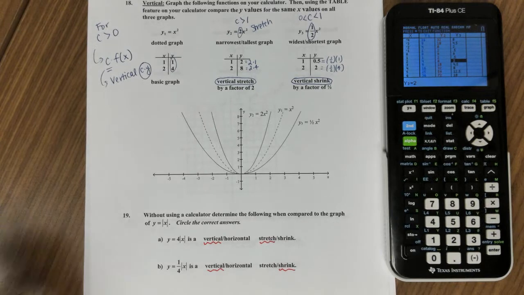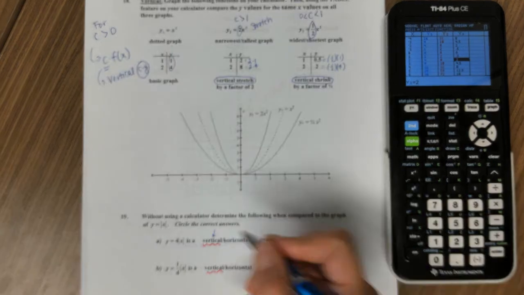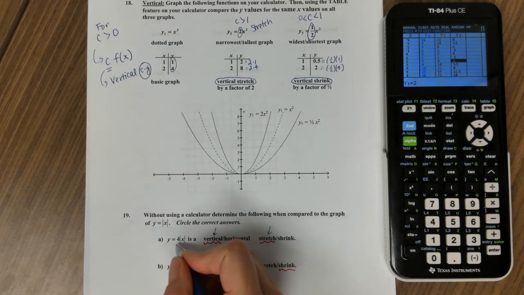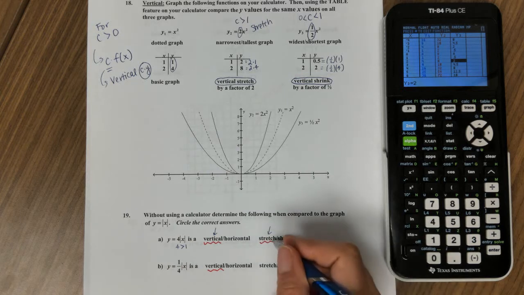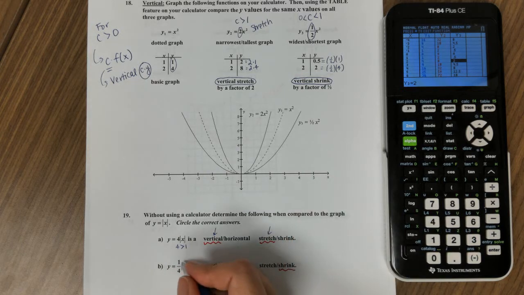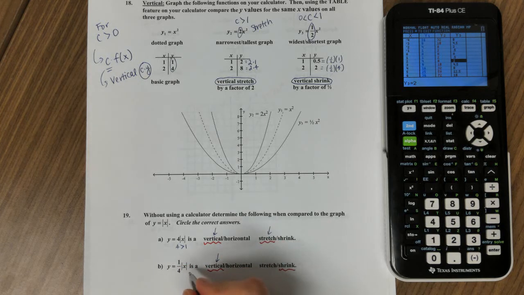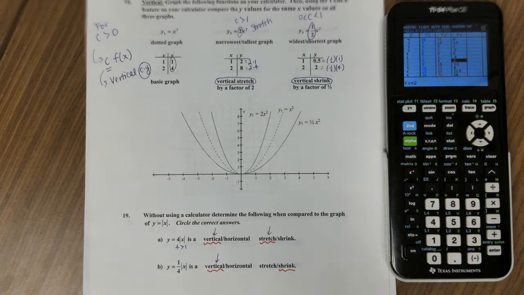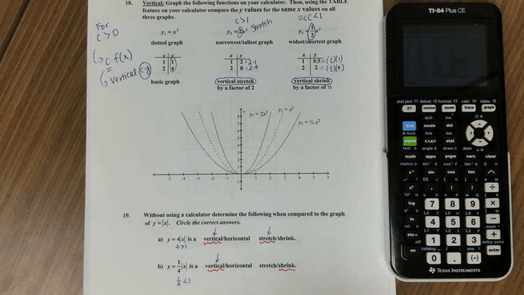Okay, so looking at these without using a calculator, for number 19, a, y equals 4 times the absolute value of x would be a vertical stretch. I know it's vertical because the constant is out in front of the function, and 4 is greater than 1, so I know I'm going to have a stretch. For b, y equals 1/4 times the absolute value of x. It's vertical because 1/4 is out in front of the absolute value sign. If it were inside with x, that'd be a different story. And 1/4 is of course positive, but it's less than 1, so that results in a shrink.